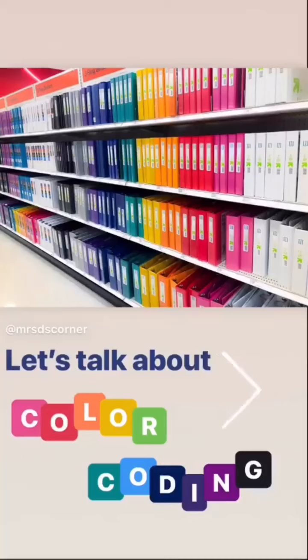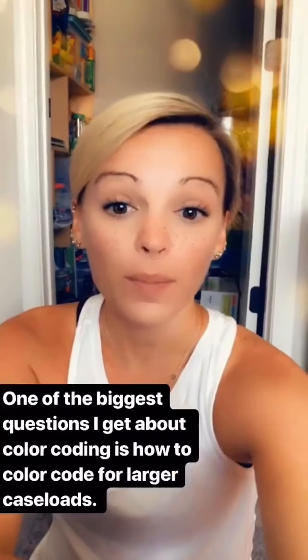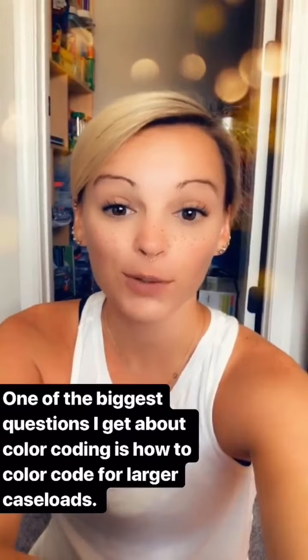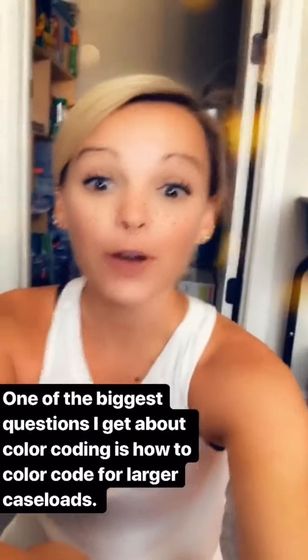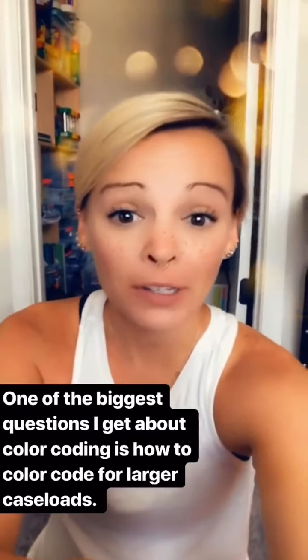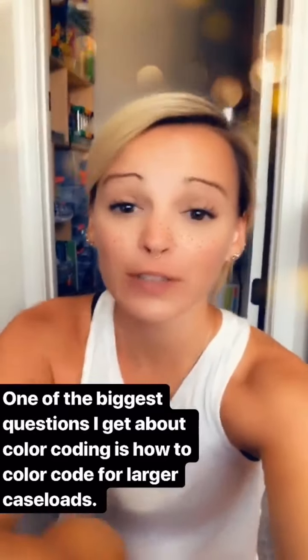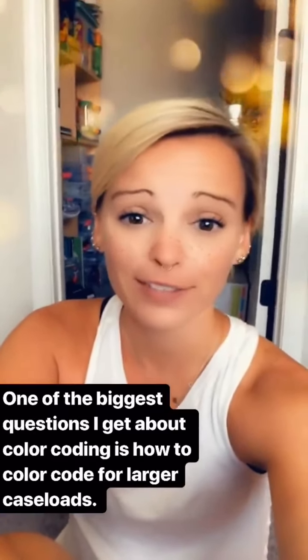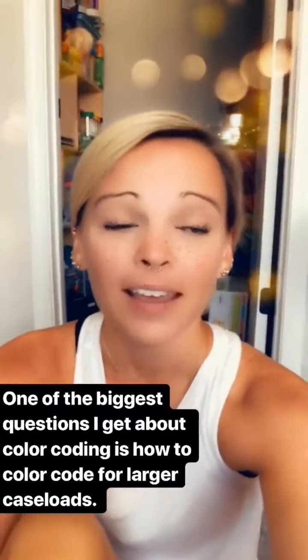One of the biggest questions I get when it comes to color coding is how to color code when you have 9 million kids in your caseload. Now, I'm being super facetious. None of us have caseloads that big, but sometimes it feels like our caseloads are that large.